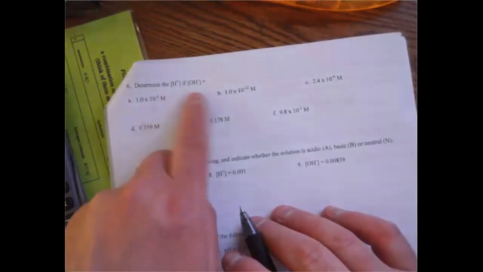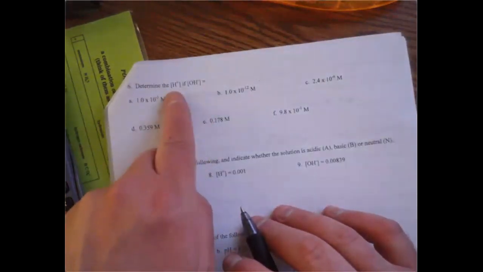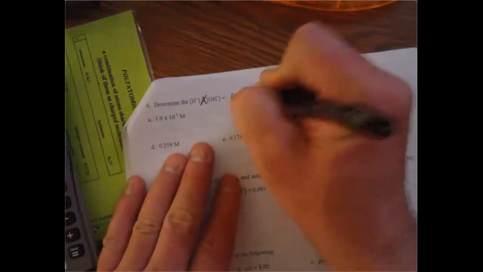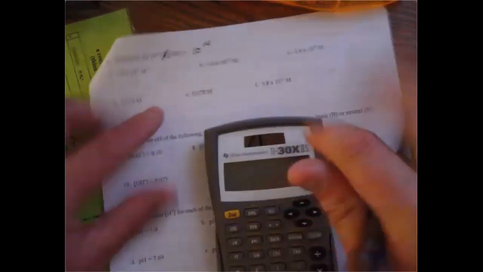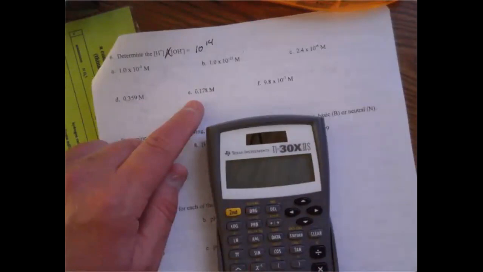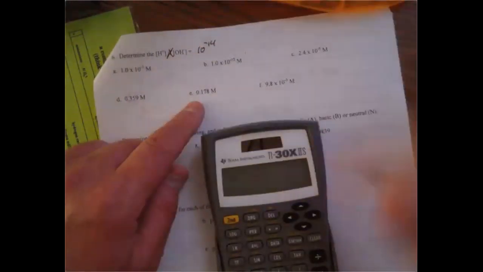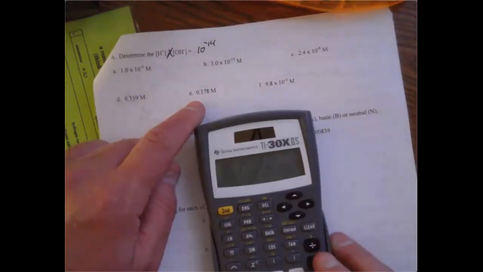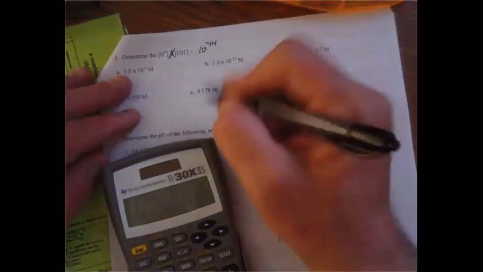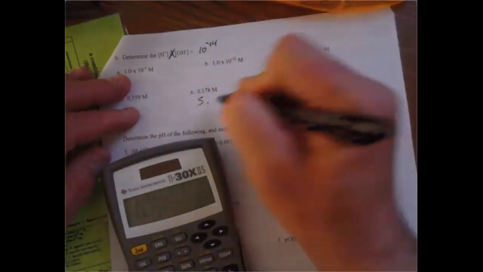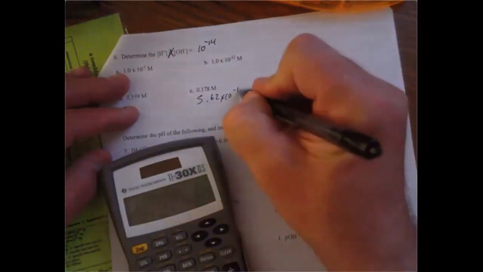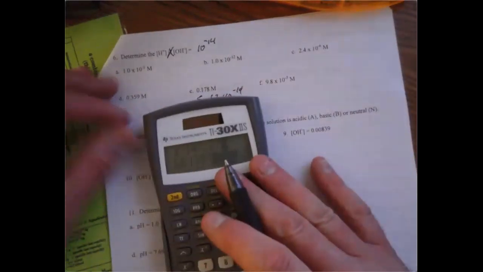And then this page right here is doing the same thing. This is one that you just did from the laboratory. This times this has to equal 10 to the negative 14th. So if we take 10 to the negative 14 and divide it by this, we get the hydrogen ion concentration. 5.62 times 10 to the negative 14. Over and over and over again.